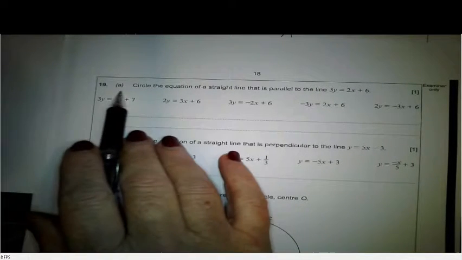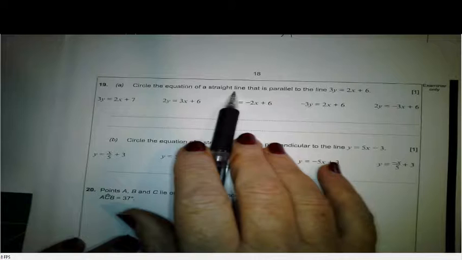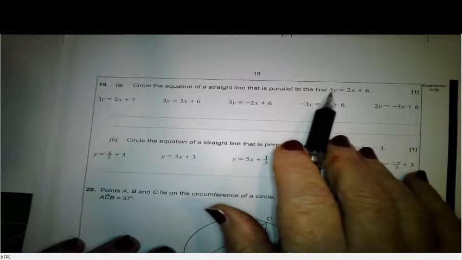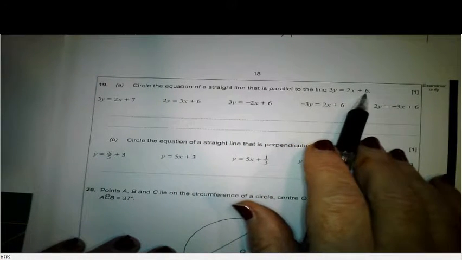Question 9. It asks us to circle the equation of a straight line that is parallel to the line 3y equals 2x plus 6. Gives us lots of equations of straight lines. Now, a key fact about parallel lines is that the gradient of both of the lines would be the same.